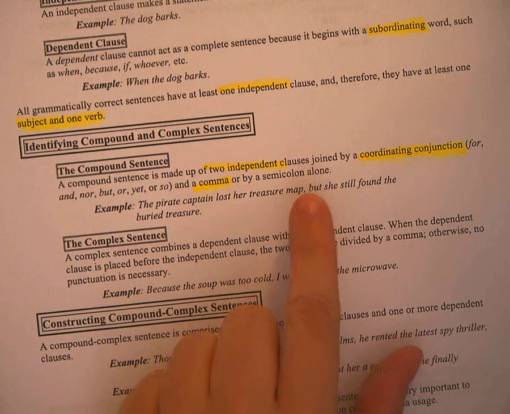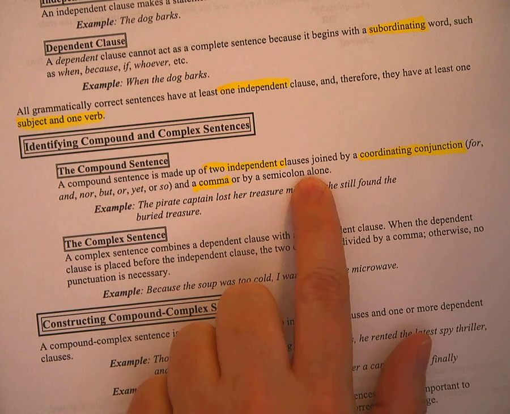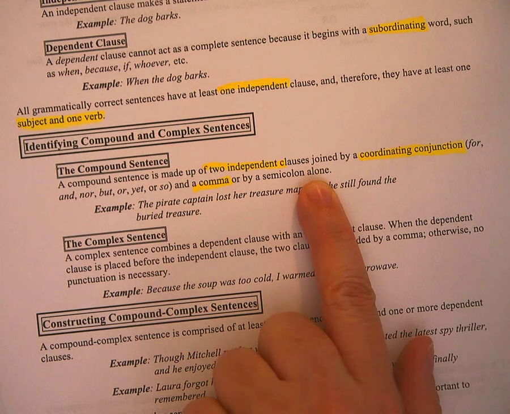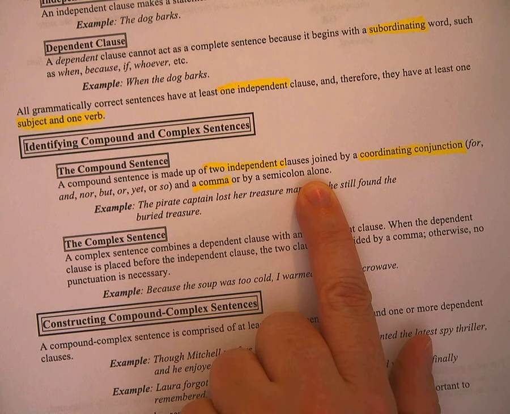I could also join these two with just a semicolon without that coordinating conjunction. The pirate captain lost her treasure map.